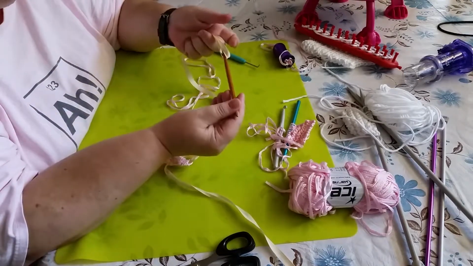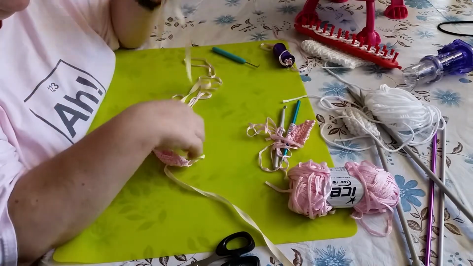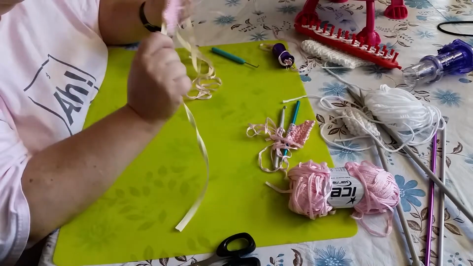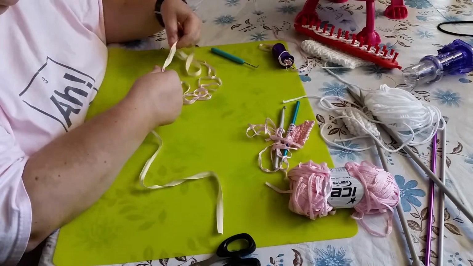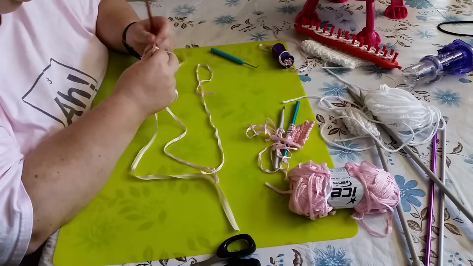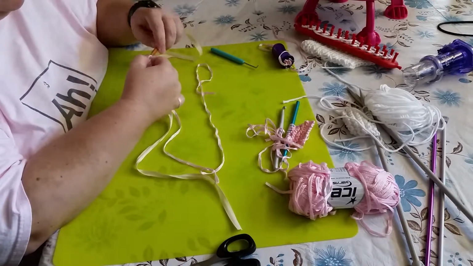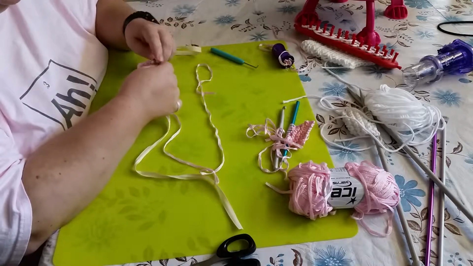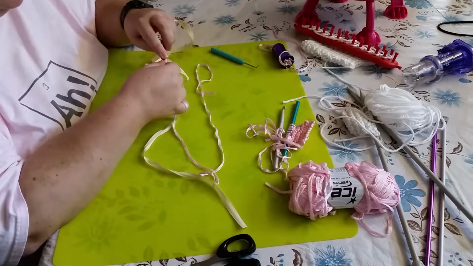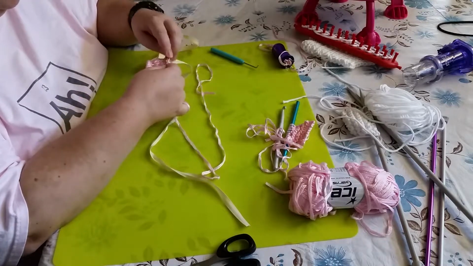You have a crochet hook with a ribbon or string through a hole at the end, and the ribbon acts like the other needle. So you pull the yarn through with the hook, and it stays on the ribbon until you've done the entire row.